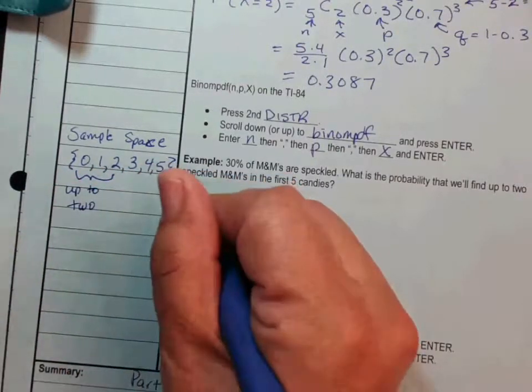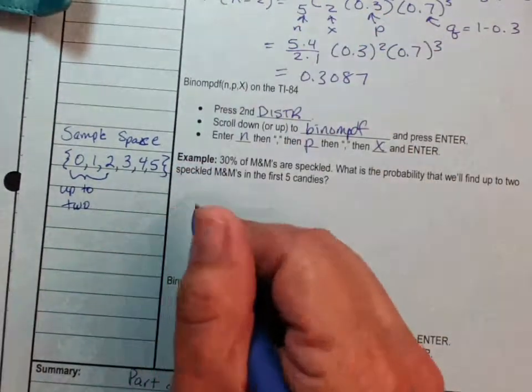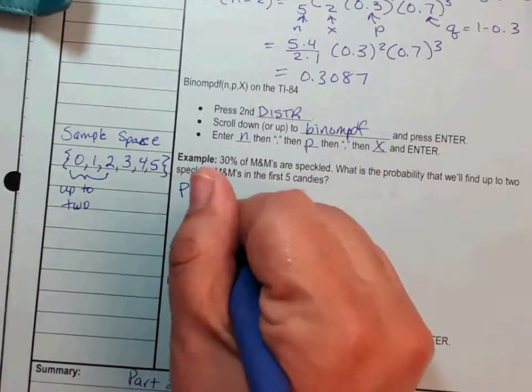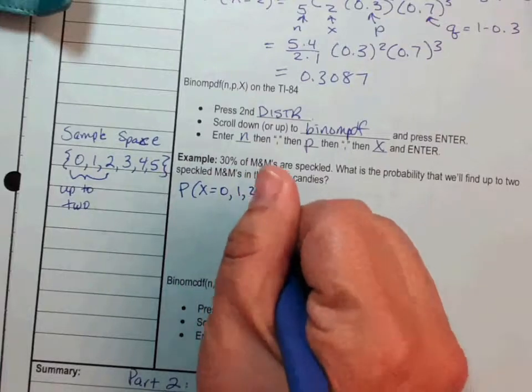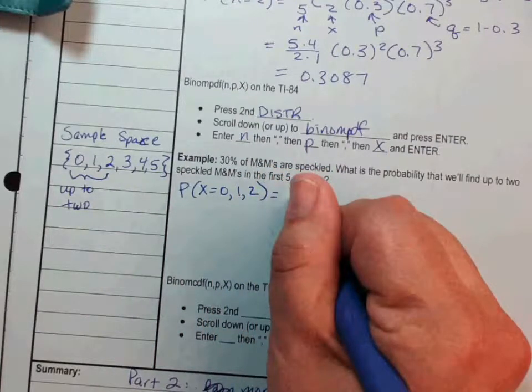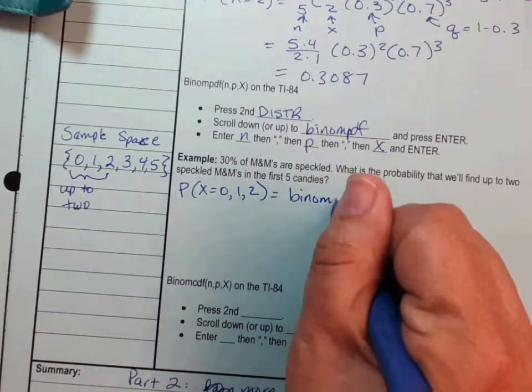So I could do, well, let me just use this nice little shortcut. The probability that X is equal to 0, 1, or 2 is Binompdf. And I would work it out when X is 0.